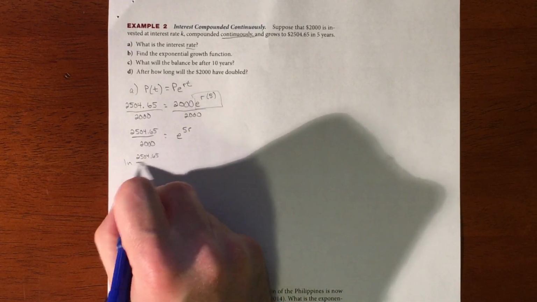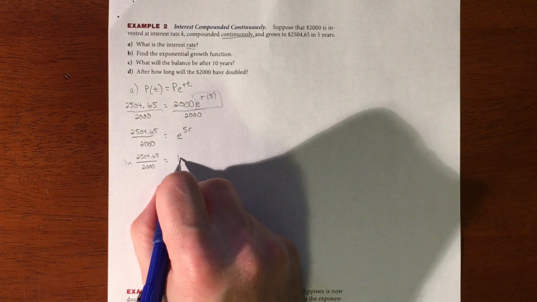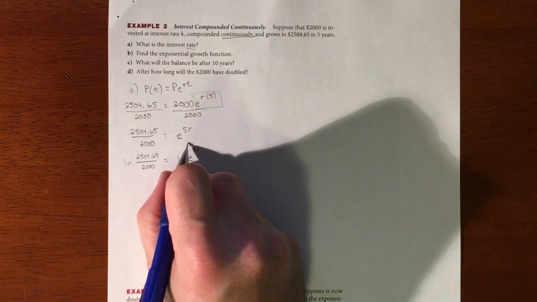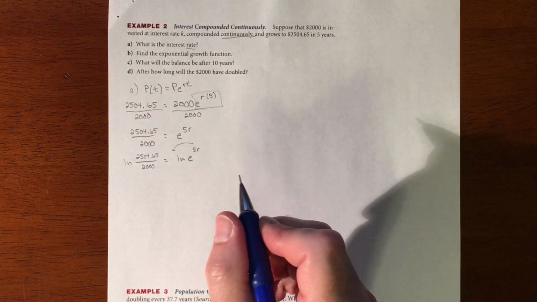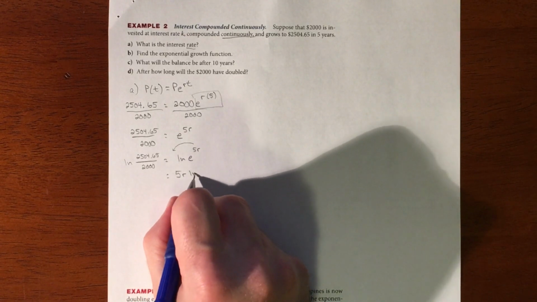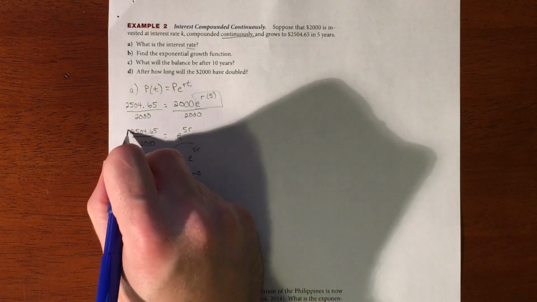and that's going to get us 2504.65 divided by 2,000, and we're going to log this. The reason we do that is so this exponent can come off of the logs, because logs don't keep exponents. So you're looking at a 5r natural log of e, and then again, I don't know, whatever this decimal is.